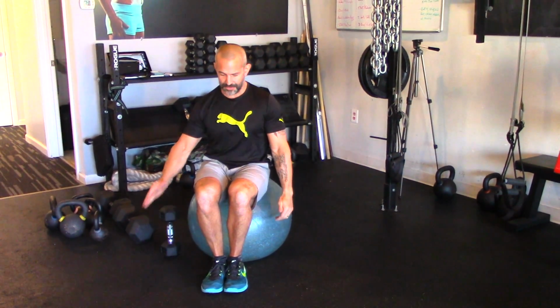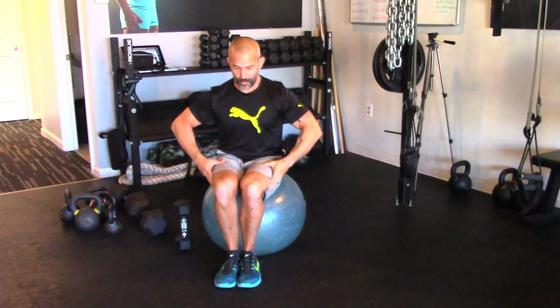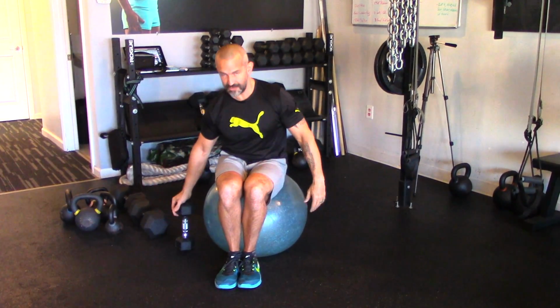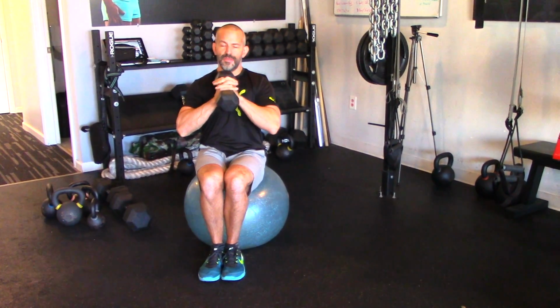My feet are together. My knees are going to be together. Now, you could also have a ball right here working abduction. Once again, I want to do as much as I possibly can. I'm going to grab a dumbbell. This could be a ball, could be a kettlebell. Interlace my fingers, or you can actually hold it out like this, all right?